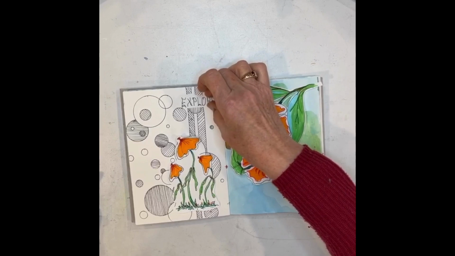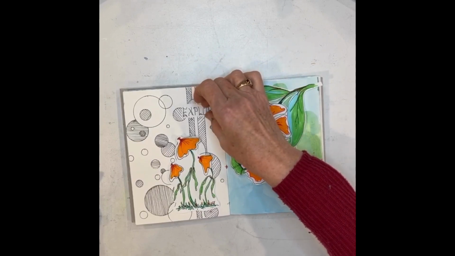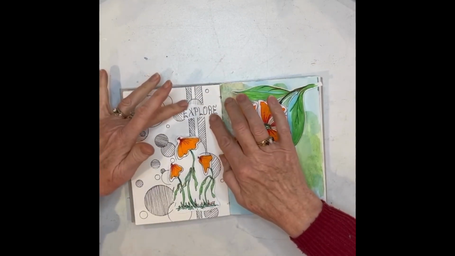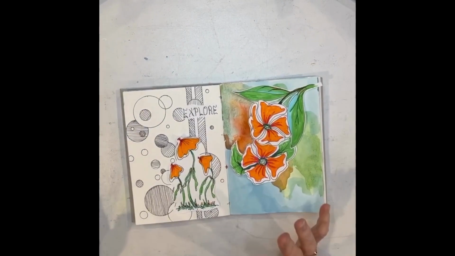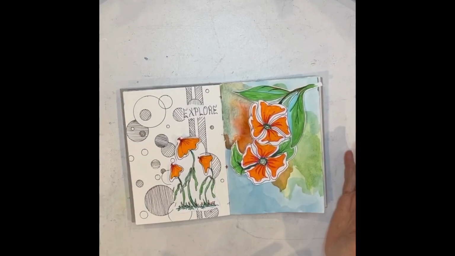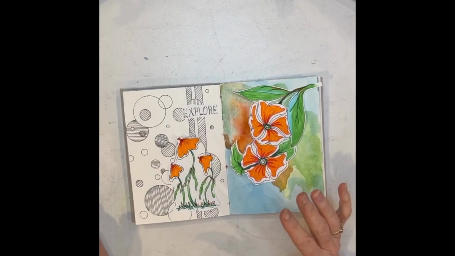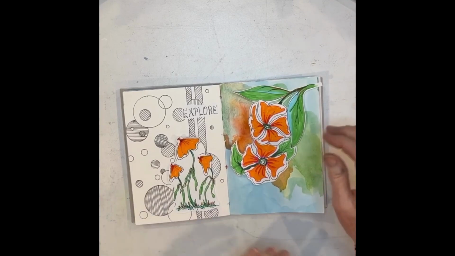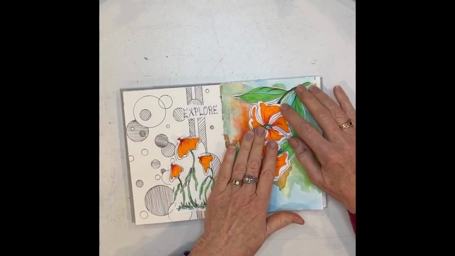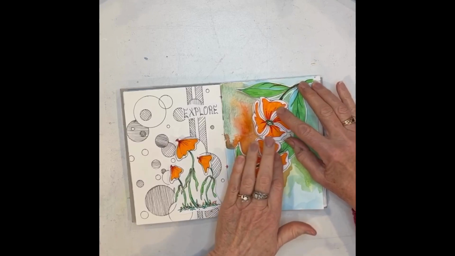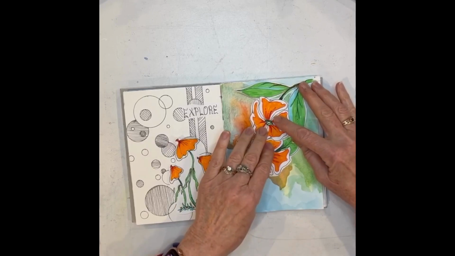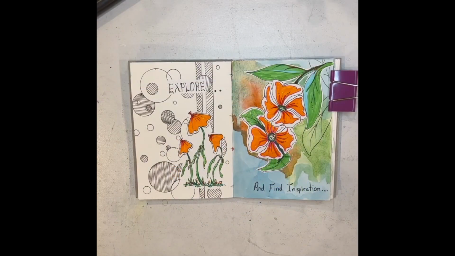Explore. Because I think that's exactly what I'm doing on this page. Exploring the different effects of a natural background and something that's totally different from the subject. Both can look quite nice. I kind of like what's happening here with my flowers at the same time.